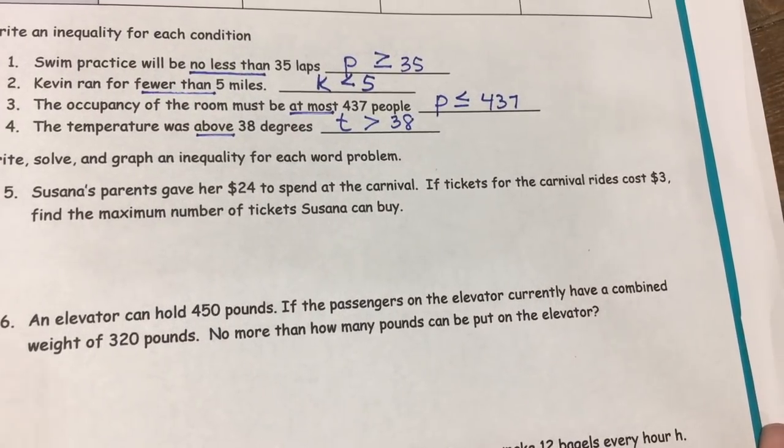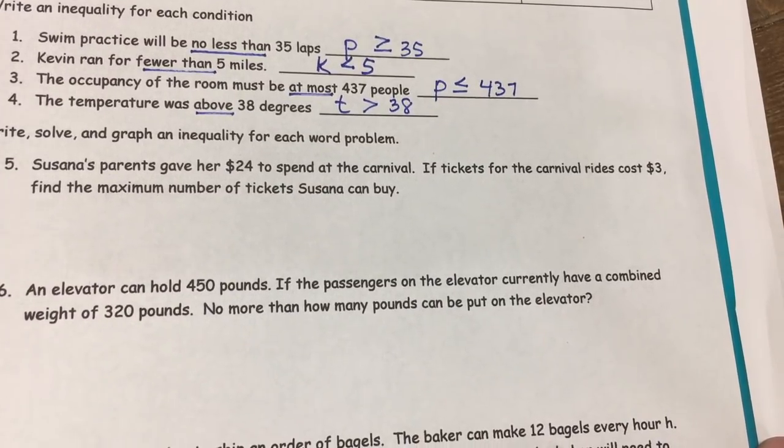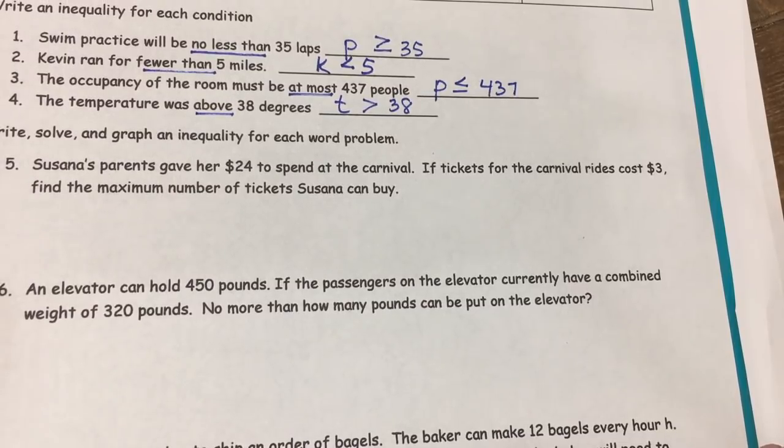So Susanna's parents gave her $24 to spend at the carnival. If tickets for the carnival rides cost $3, find the maximum number of tickets Susanna can buy. All right, so what makes inequality word problems sometimes trickier than regular word problems is that there are two different types of keywords you're looking for.